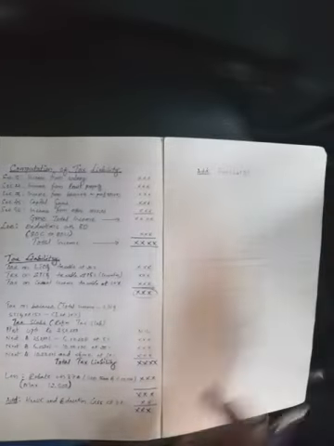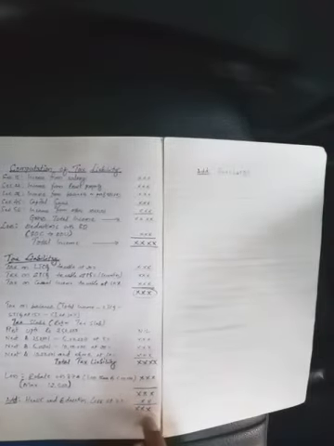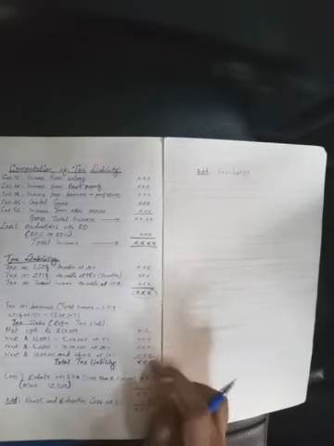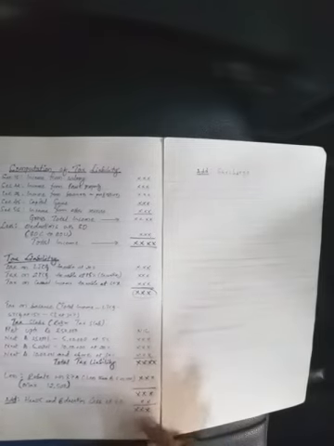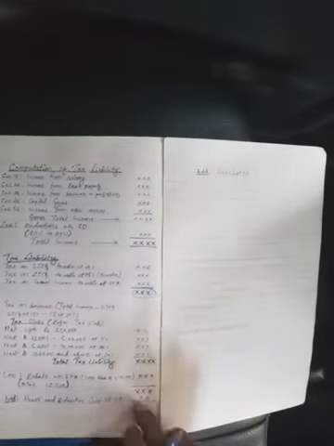So once cess is added, next we will be adding the surcharge. Surcharge is popularly called tax on tax, because the balance we have here is a tax. This is the tax liability. This is also tax liability. So on this balance, we will be calculating the surcharge.